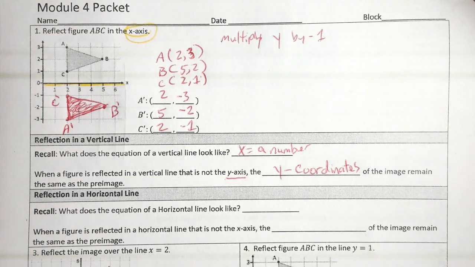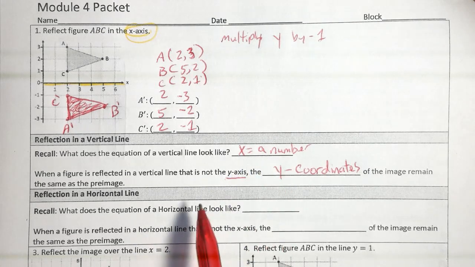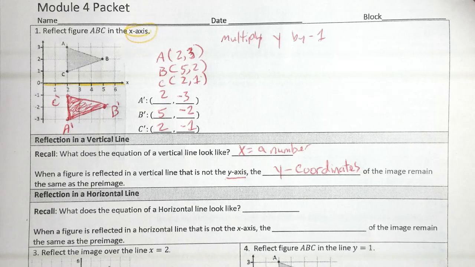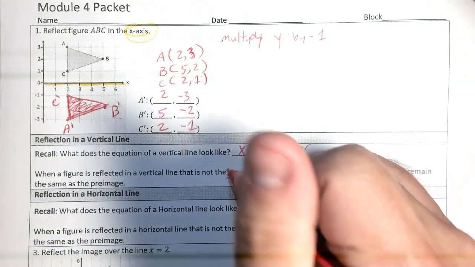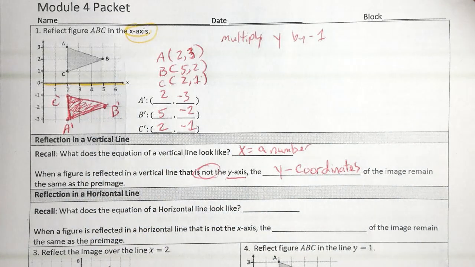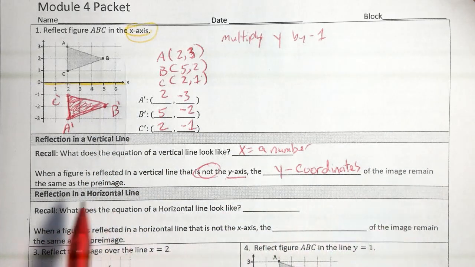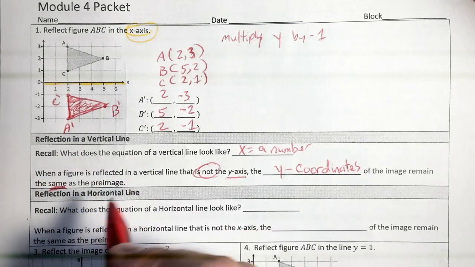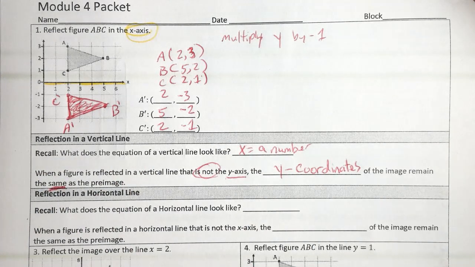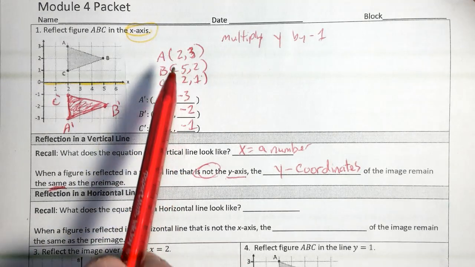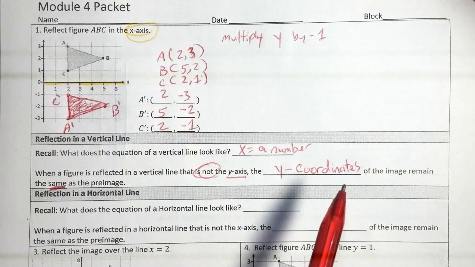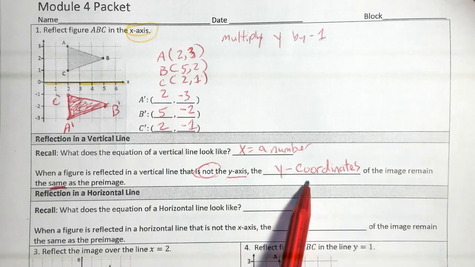All right. So reflection in a vertical line. Recall, what does the equation of a vertical line look like? It looks like x equals a number because it's a vertical line. When a figure is reflected in a vertical line that is not the y-axis, the y-coordinates of the image remain the same as the pre-image. Just like up here, the x's stayed the same on the x-axis reflection, the y's will stay the same.